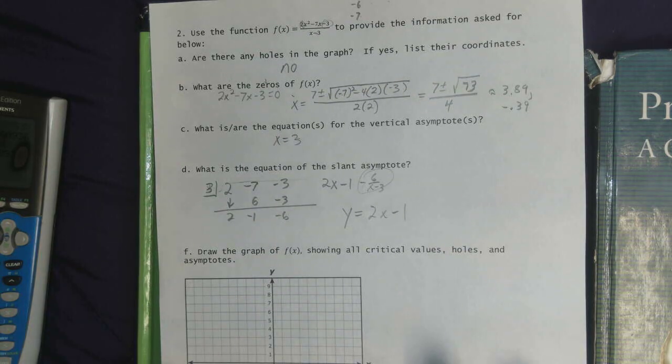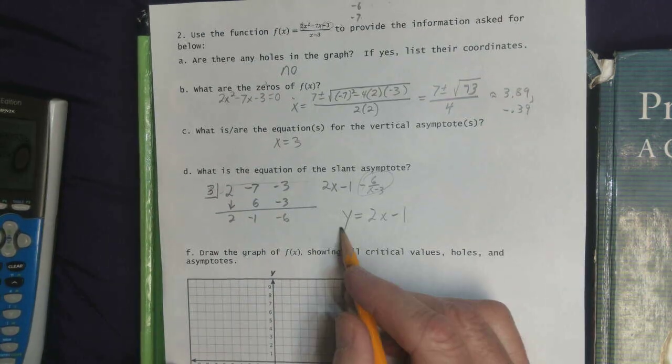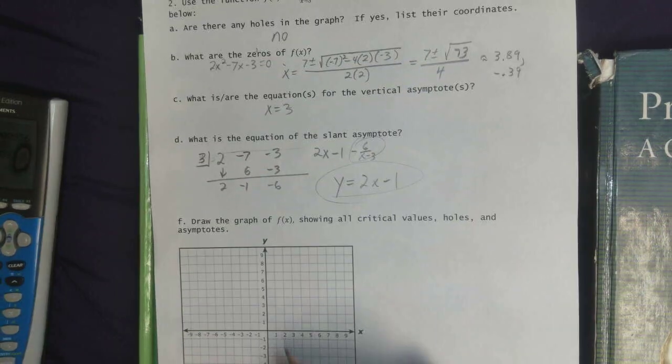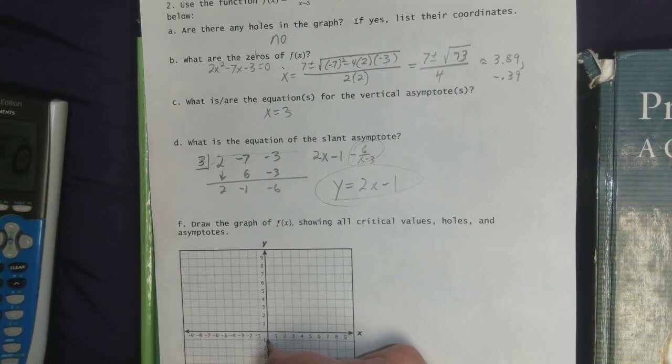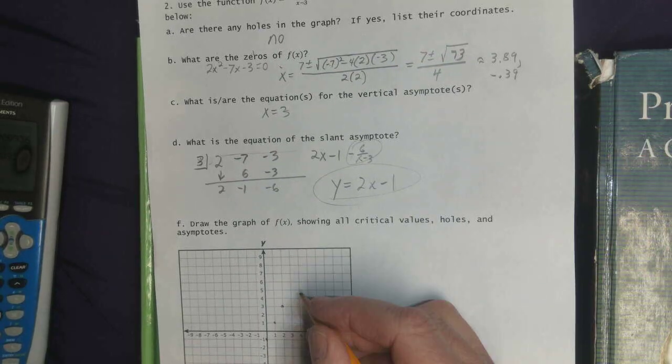Our slant asymptote. Okay, so I'm going to draw this slant asymptote down here. Negative 1, up 2 over 1.